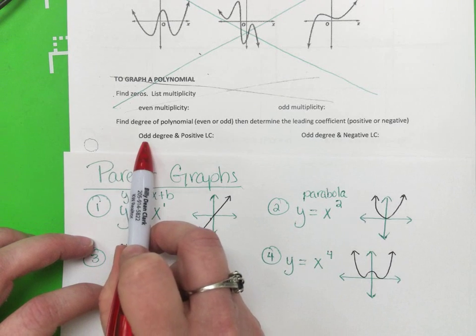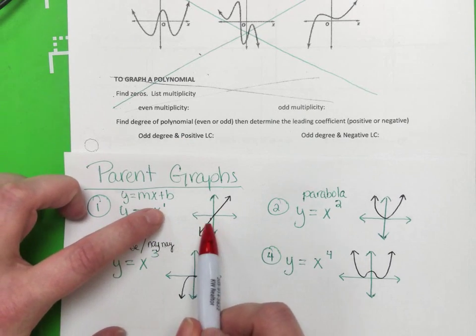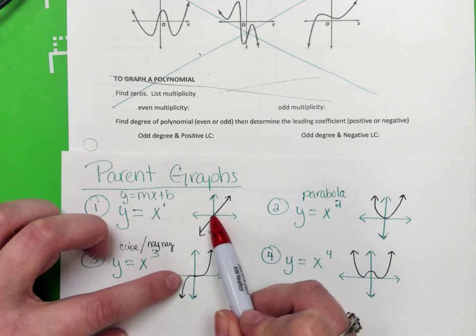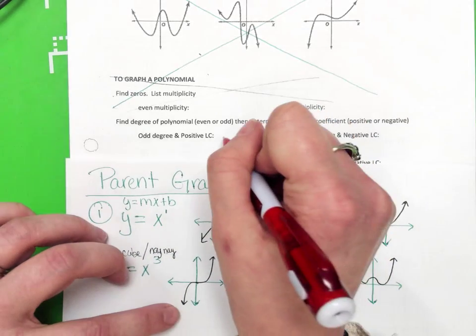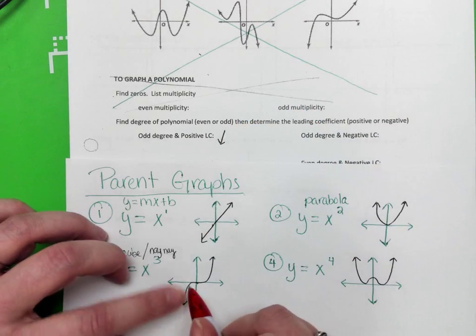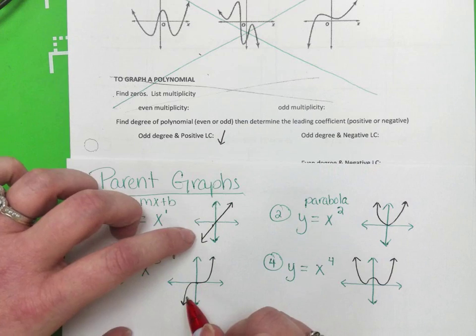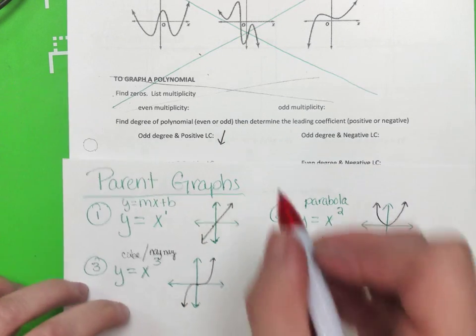So if you have an odd degree and a positive leading coefficient, here's what happens. What happens first? Look at both of these ends. Both of these ends are going down first. So if you want to draw yourself a little picture, because you're going to need to know what the ends do, the first one goes down, and the other one on the right-hand side goes up.